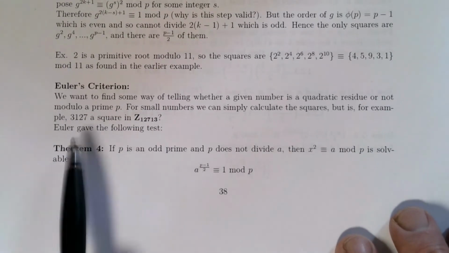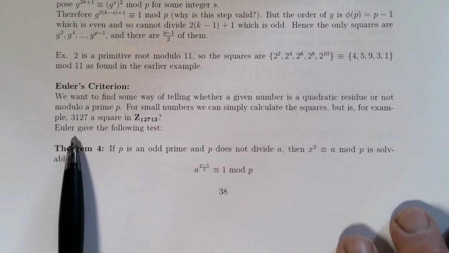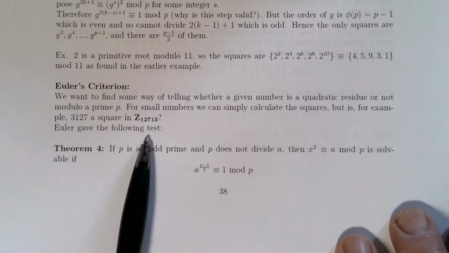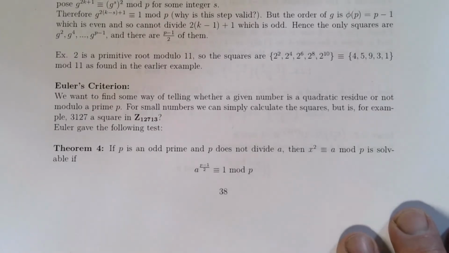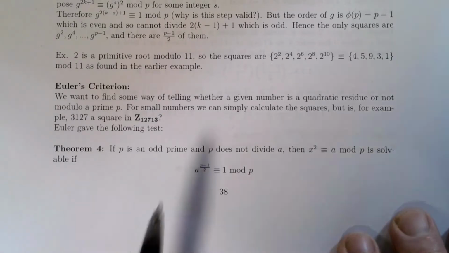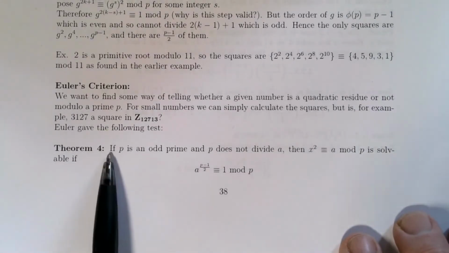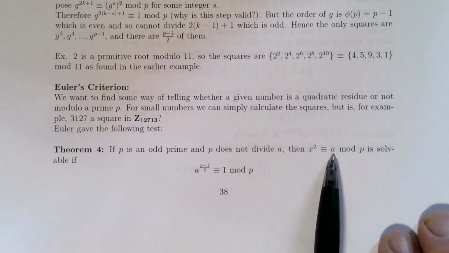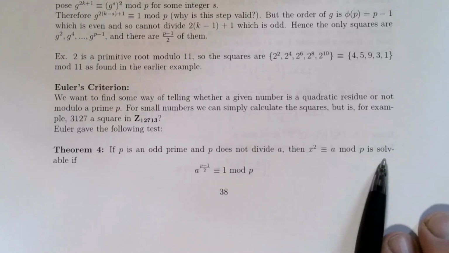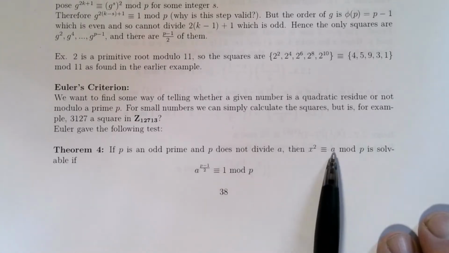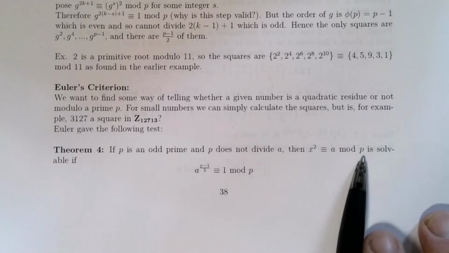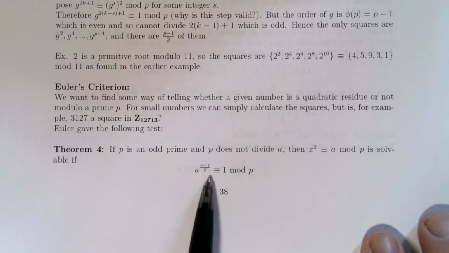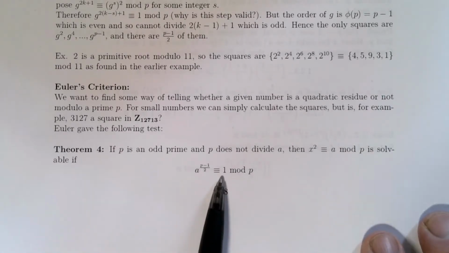So Euler, always a great name in number theory, gave the following test for this. He didn't express it quite this way. He didn't use mod arithmetic, but he certainly understood what was going on here. So here's our test. If p is an odd prime and p doesn't divide a, then x squared is congruent to a mod p has a solution. That means a is a square modulo p, if when you raise a to the (p minus 1) over 2 you get 1 modulo p.